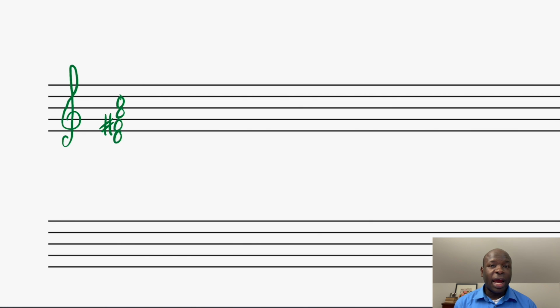So just as triads don't always appear in root position, seventh chords don't always appear in root position either. So we have inversions not just of triads but also of seventh chords. And the way we invert seventh chords follows the exact same logic we talked about with triads.